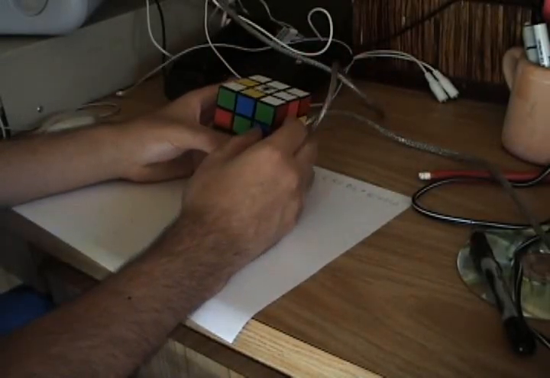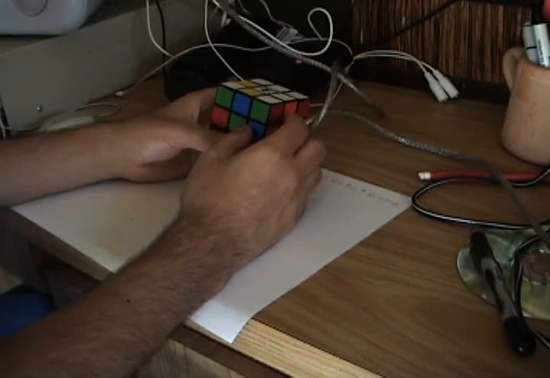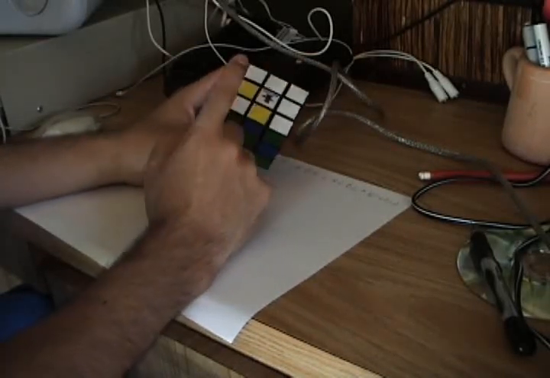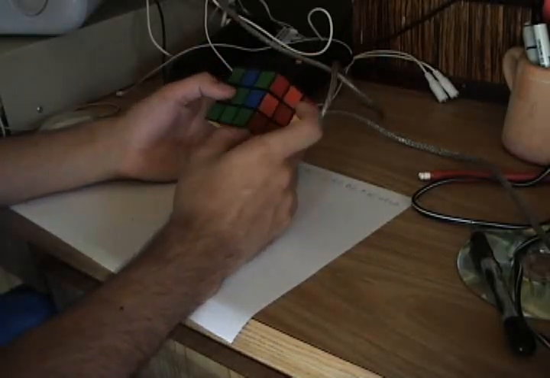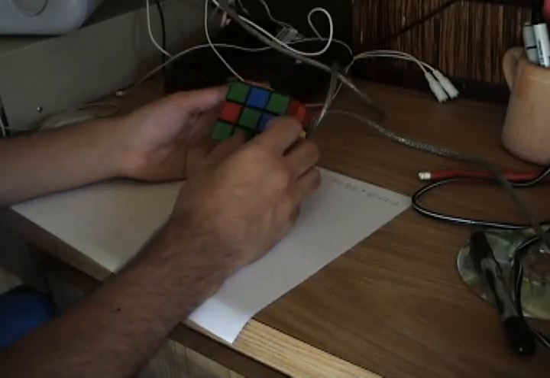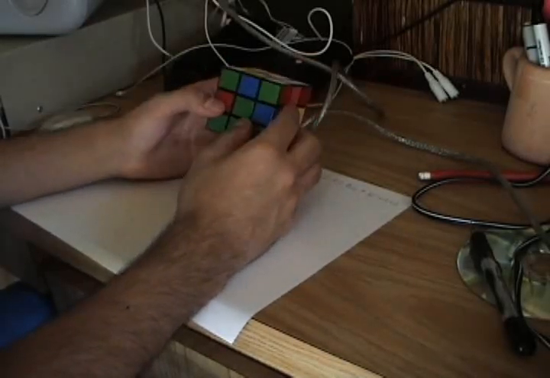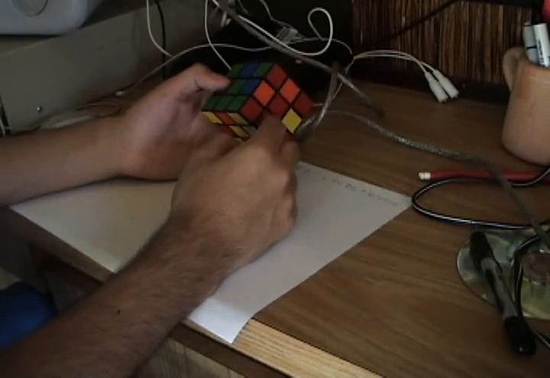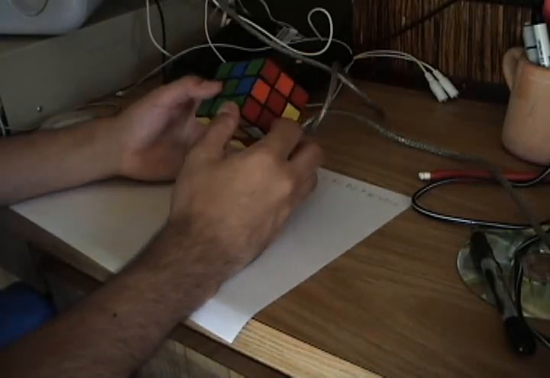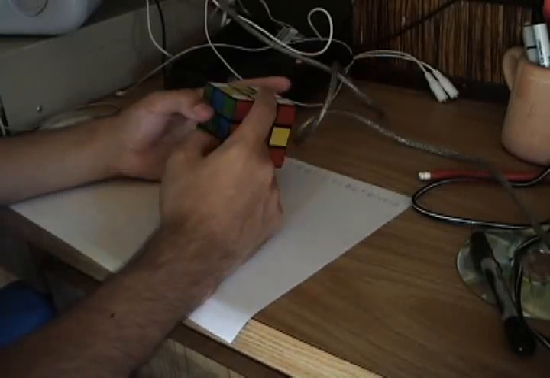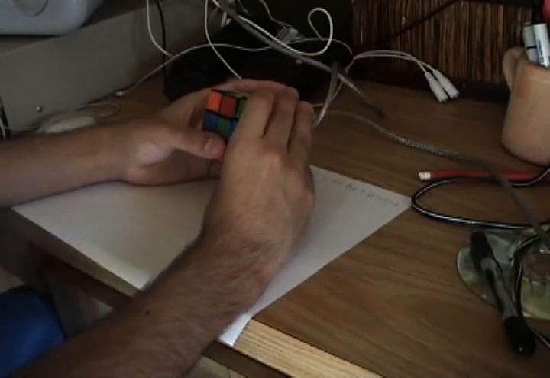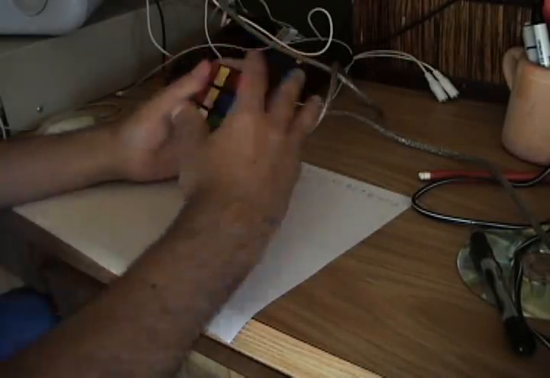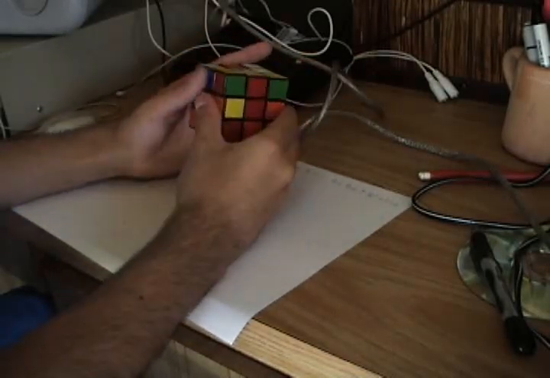Okay, so we say 1, 10, and 6. No, 1, 10, 5, sorry. 1, 10, 5. So probably what I would do is move this piece over and then put it up here and then put this piece up here. Again, not wanting green or blue on the white face. And then I would just do the algorithm, so this comes here, here comes there. And then move it back.